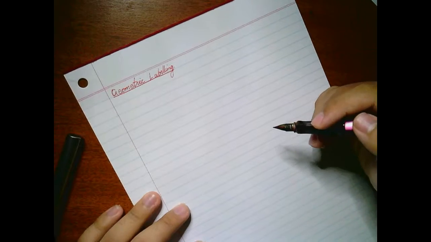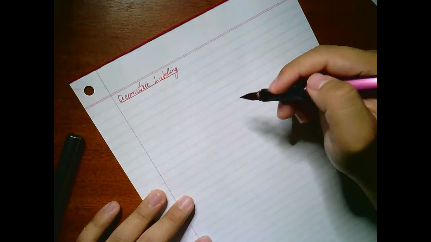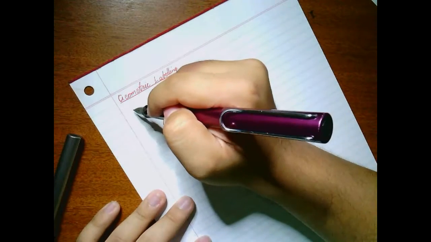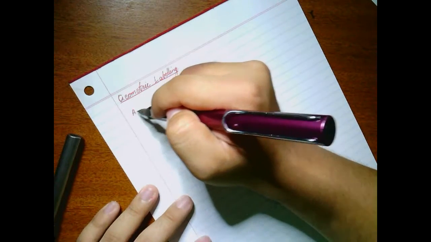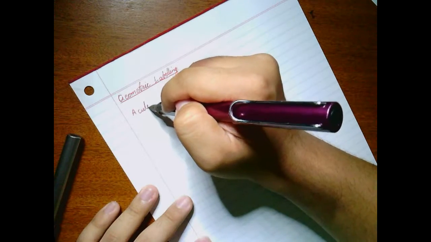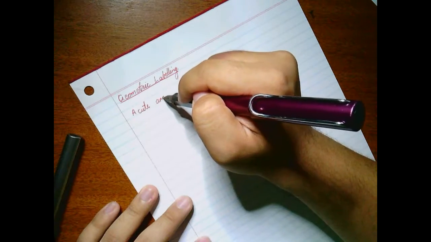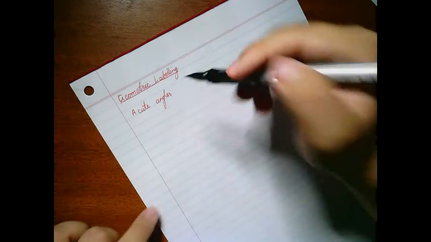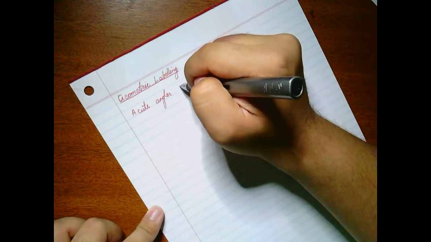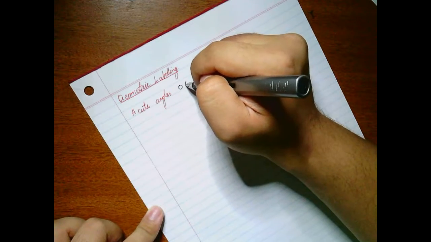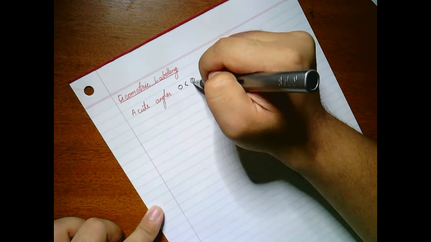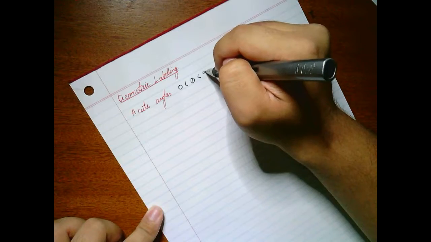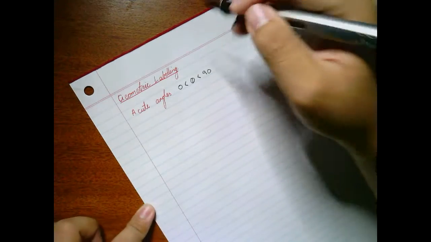So far you may already know how to label a few angles. You already know that acute angles are any angles that are from 0 to 90 degrees.